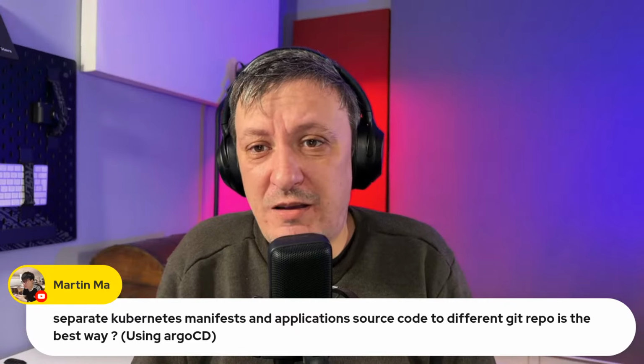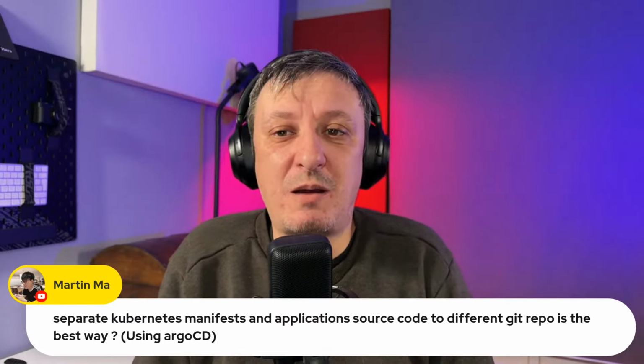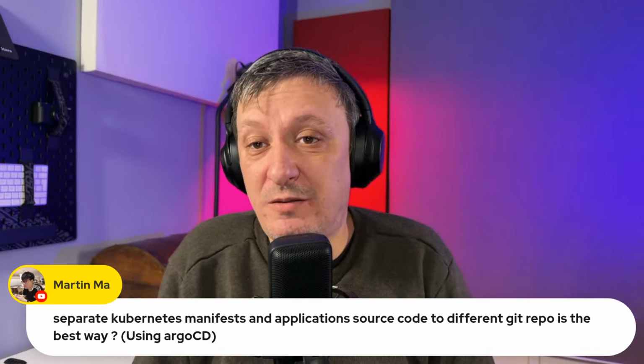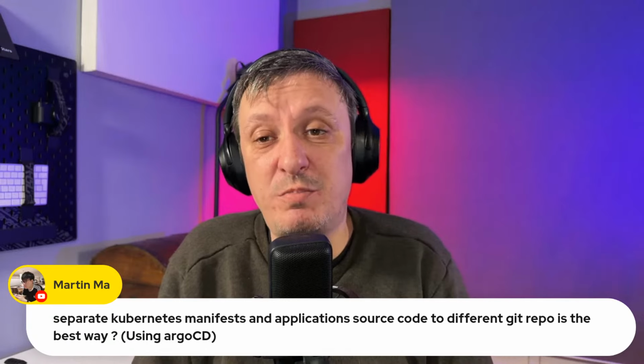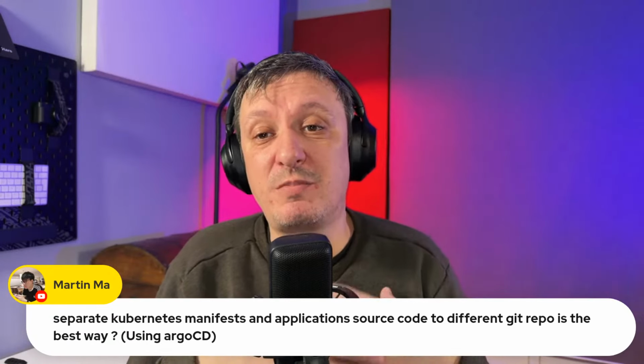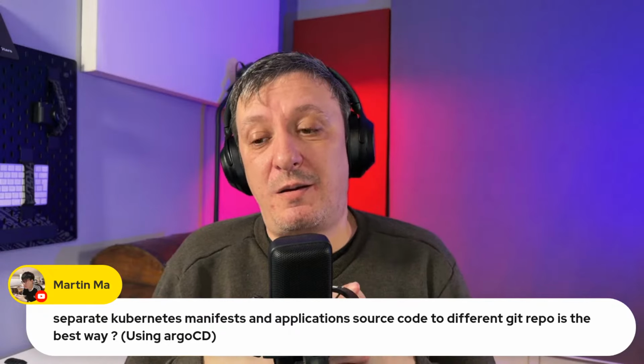Application has one life cycle, and this cluster, for example, has a different life cycle, and I keep them in different repositories. But everything related to the application, I personally prefer to keep in the repo of the application because that simplifies many, many things from my perspective.